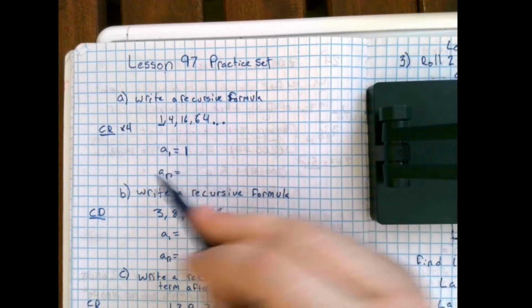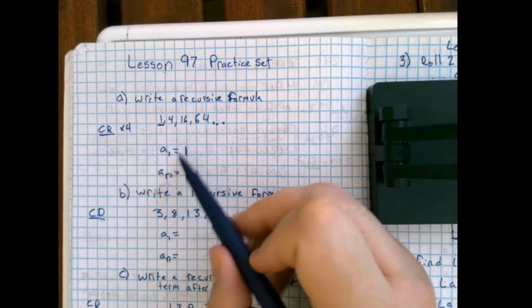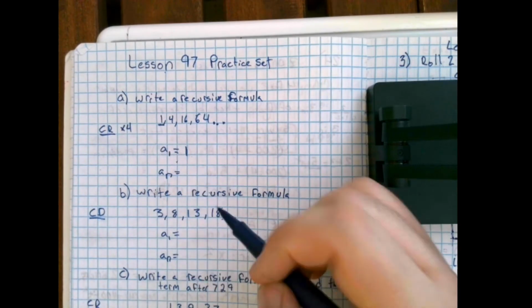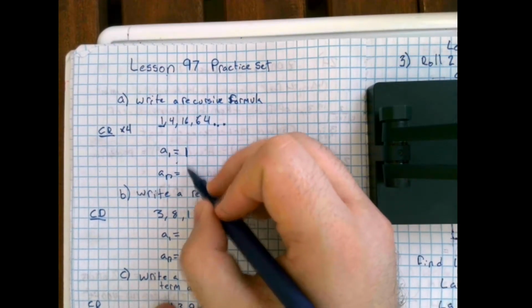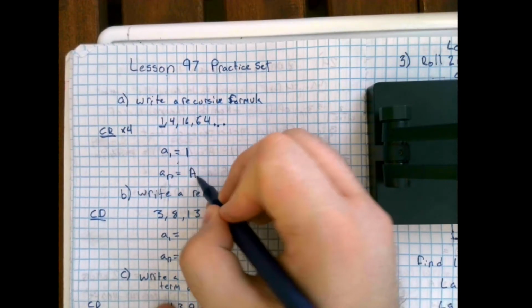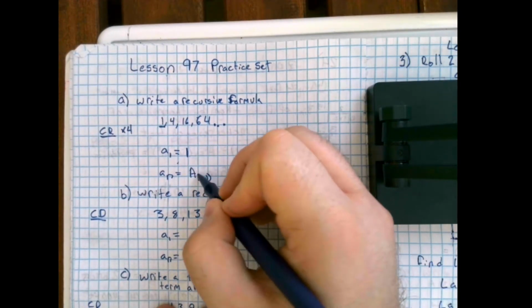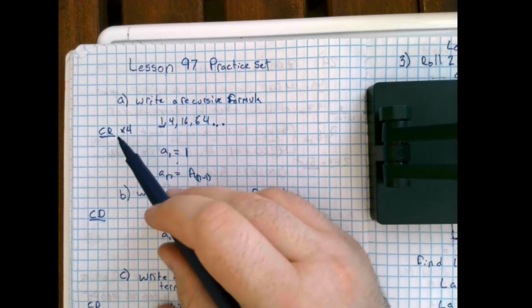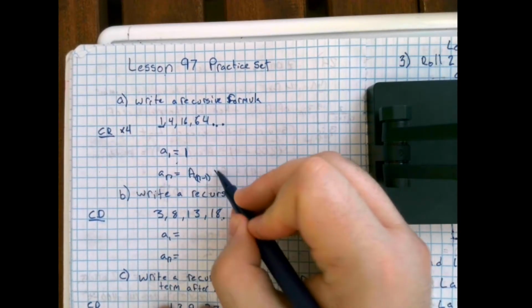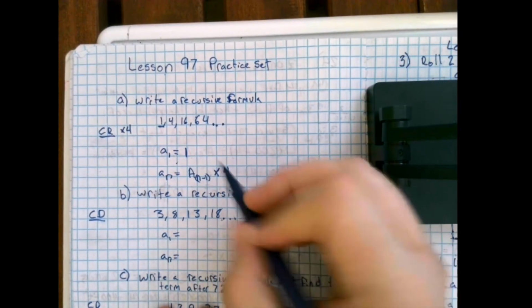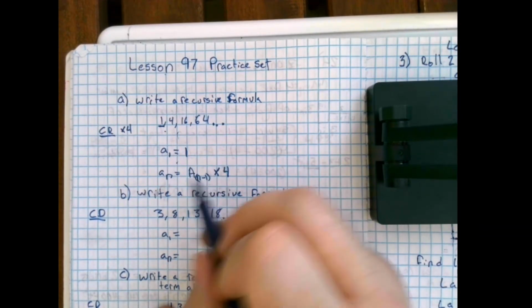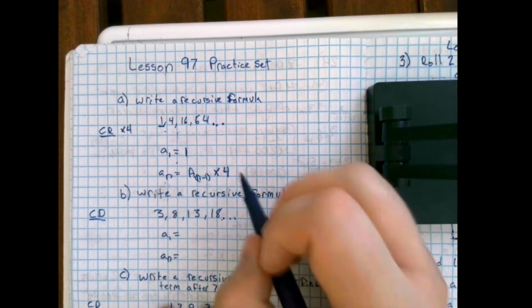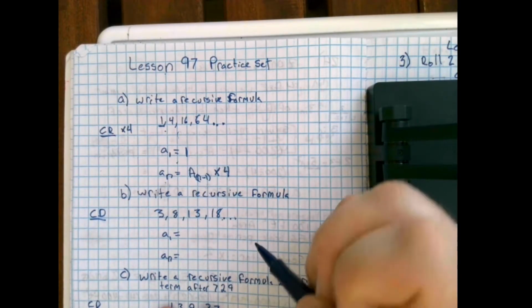This is the easiest part of writing a recursive formula. a sub 1 is whatever the first number is. a sub n is going to be, we always put a sub n minus 1, and here we said our constant ratio was times 4. That's what's happening in between each number. So to get from the number before the one we're looking for to the one we're looking for, we just have to multiply by 4.